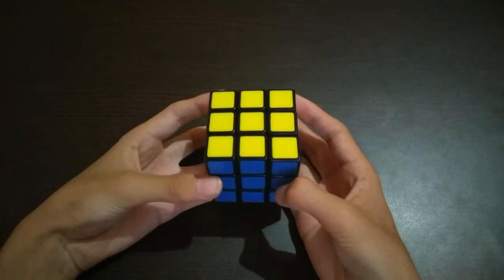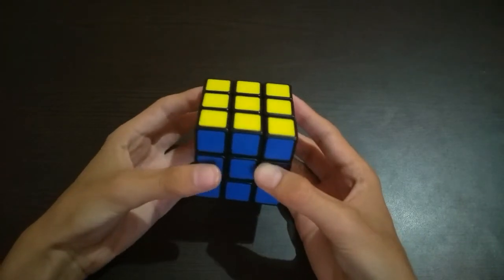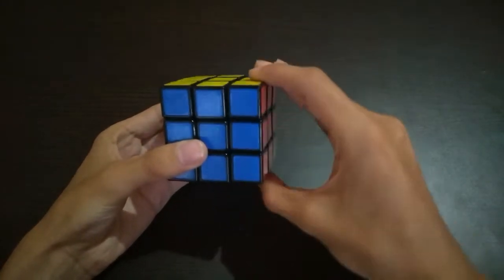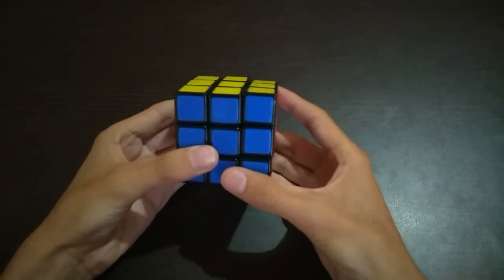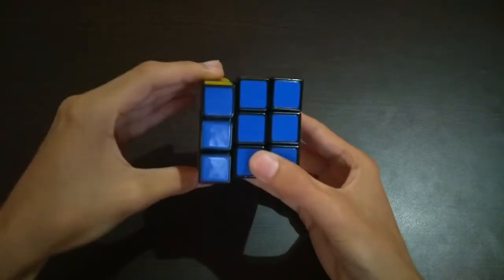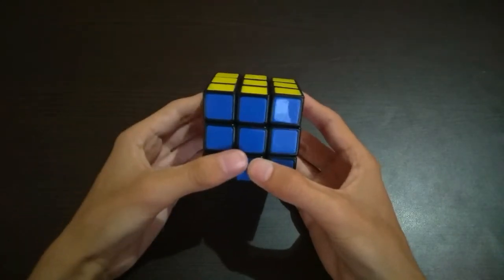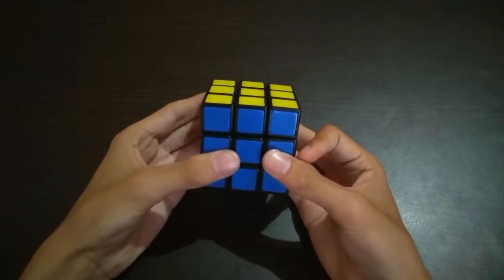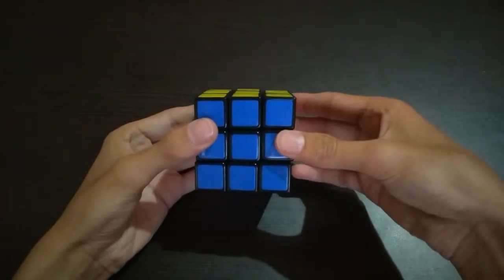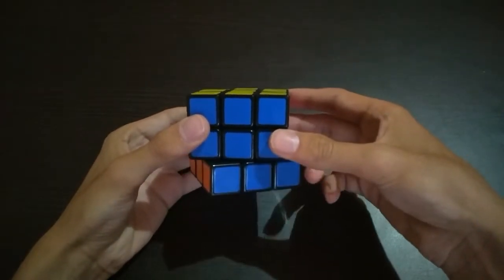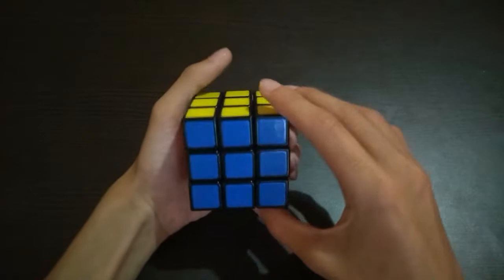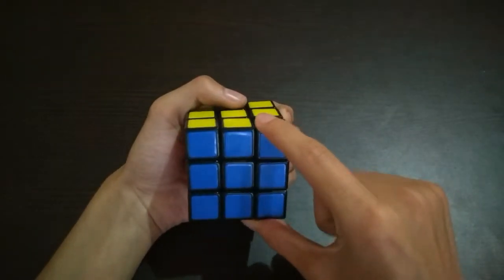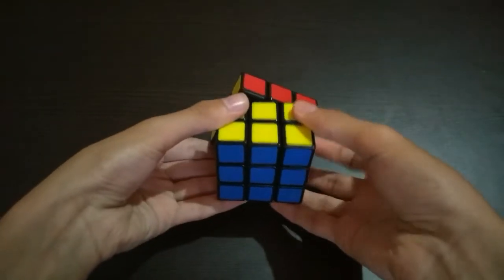The second part, that is the layers of the cube. So let's take a look what the layers of a cube mean. This is a right layer and this one is a left layer. This layer is known as the upper layer and its opposite is known as the bottom layer. The layer which is in the front is known as the front layer, and the layer in the back is known as the back layer.